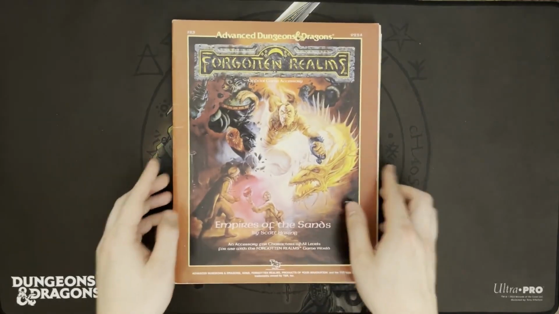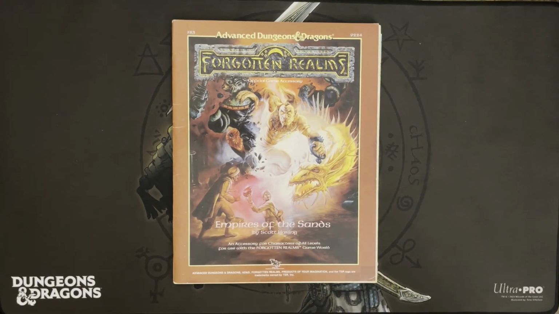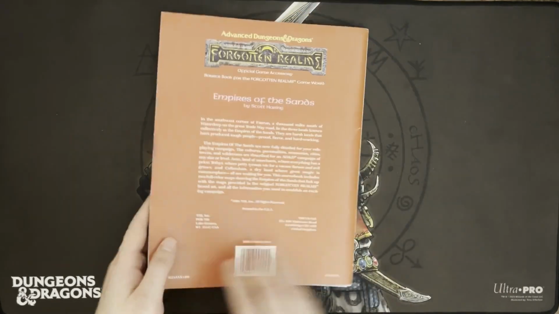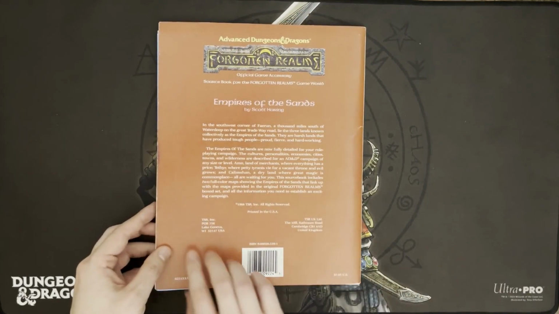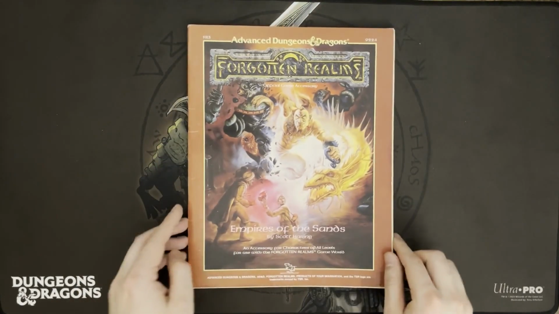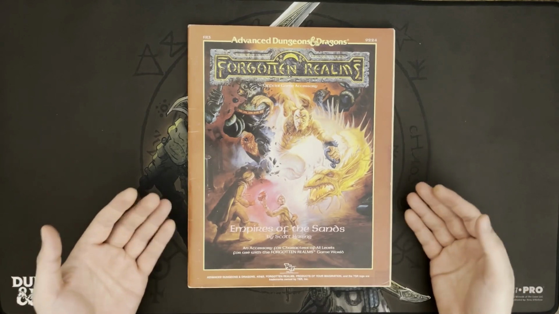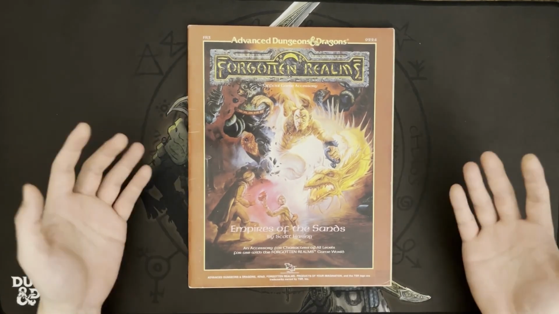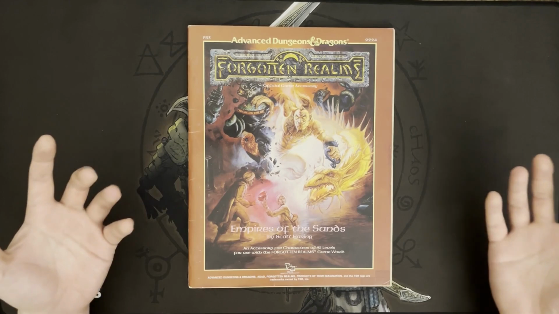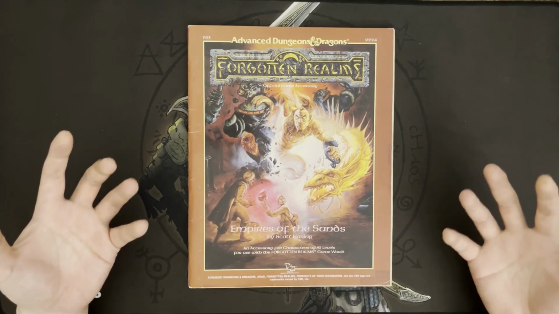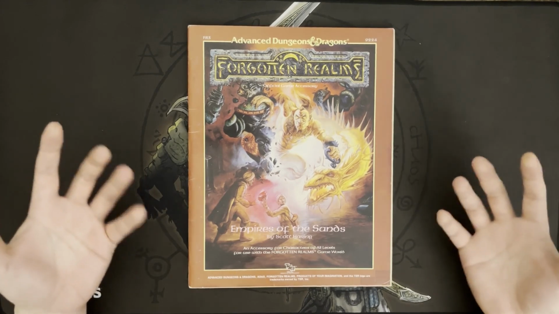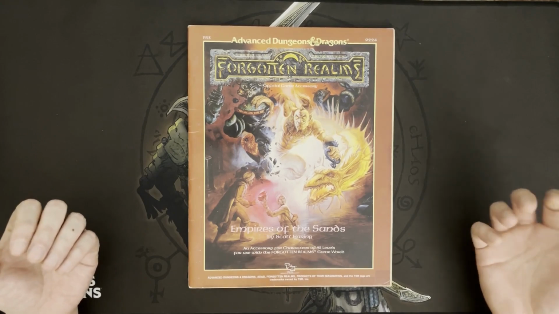And next up, let's take a look at the Forgotten Realms supplement called Empires of the Sands. This was released in 1988 and it was technically written for Advanced Dungeons & Dragons 1st edition. The product code for this was FR3, which means it was released quite early on in the life of Forgotten Realms, as the base campaign setting came out in 1987.